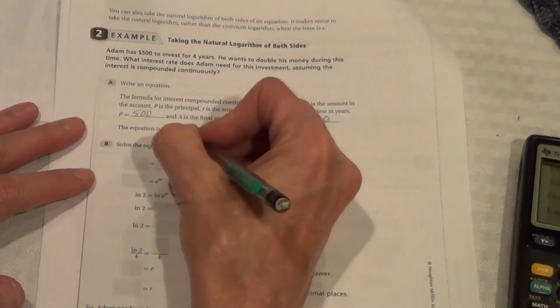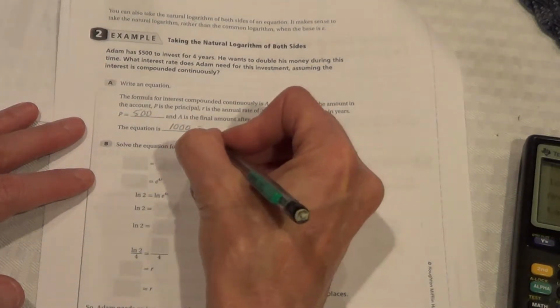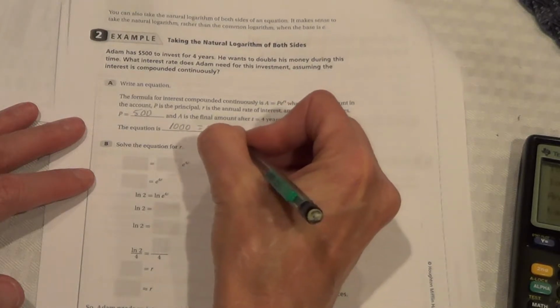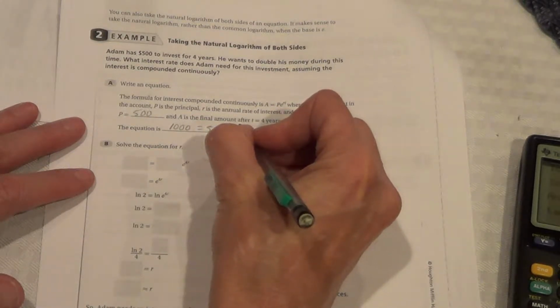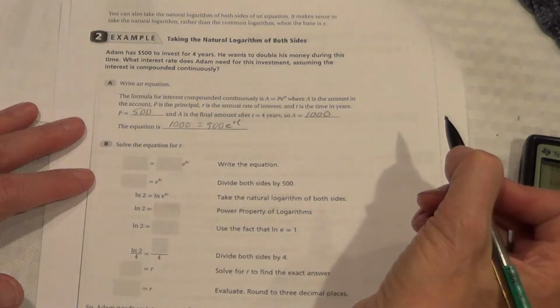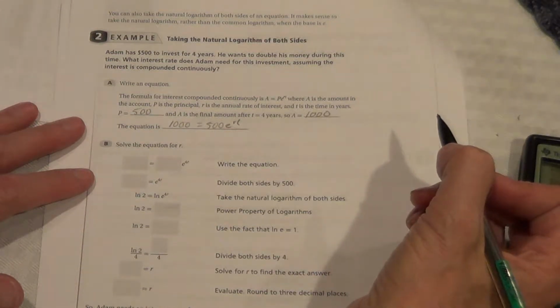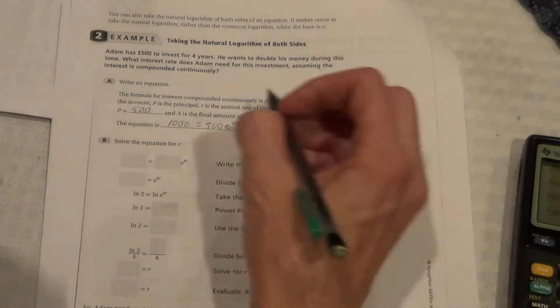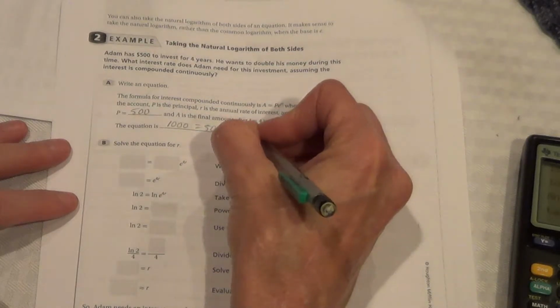So the equation would be 1,000 equals 500 times e raised to the r times t, let's see, does it say, yeah, 4 years. That's all.